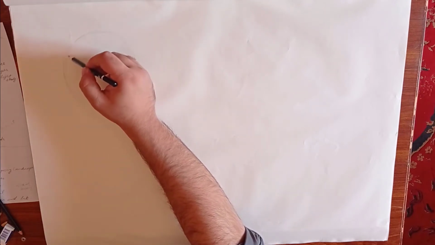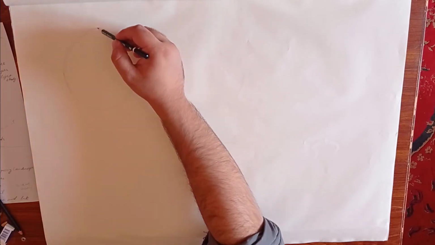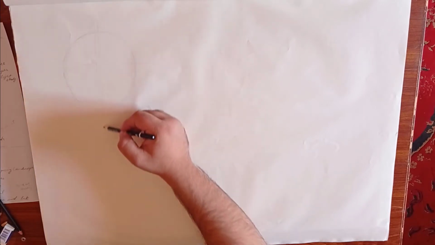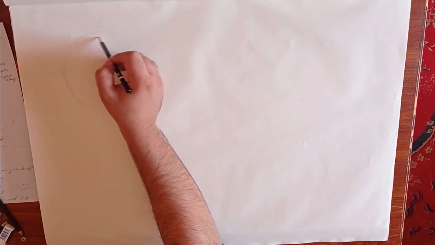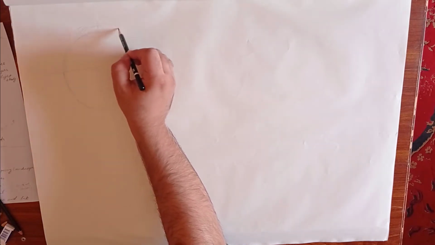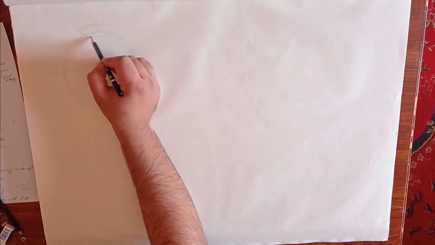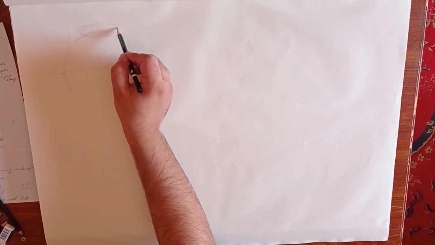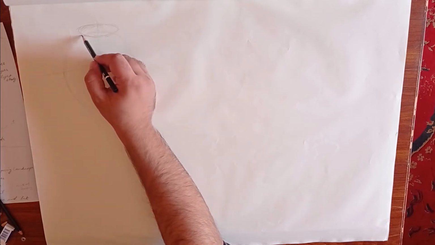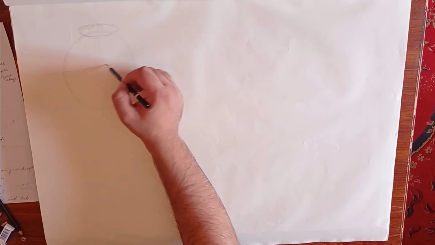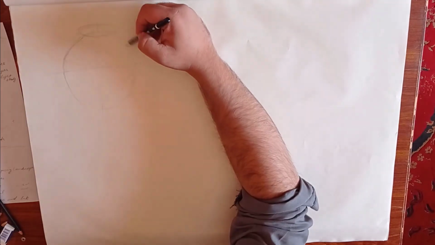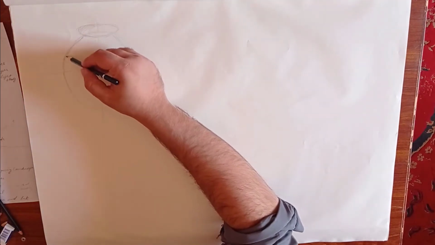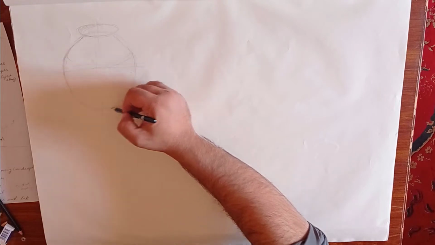From the first shape, the circular shape, I am going to show you how it helps us to draw any circular shape. For example, I am going to draw a ceramic water pot, and this shape, as we studied earlier, helps us to draw this water pot.